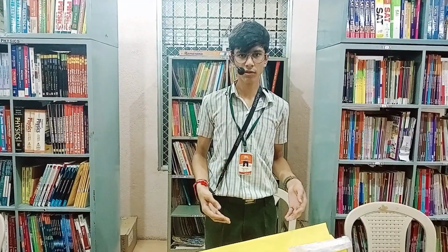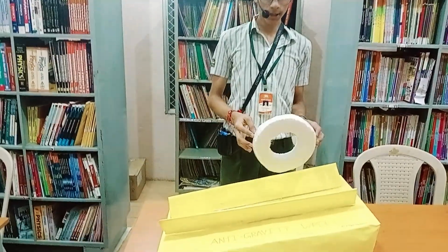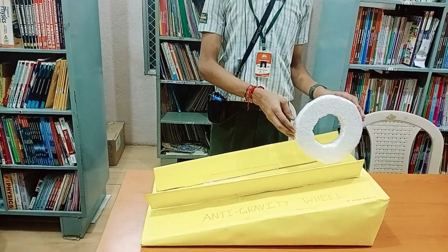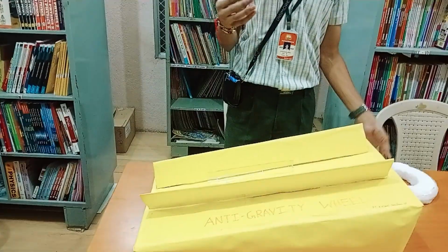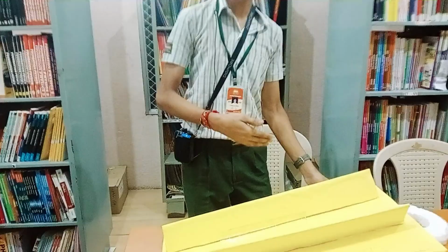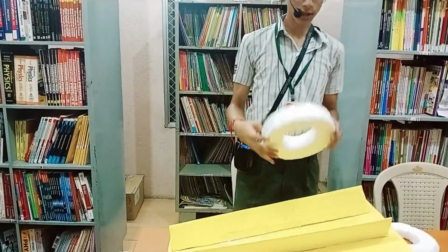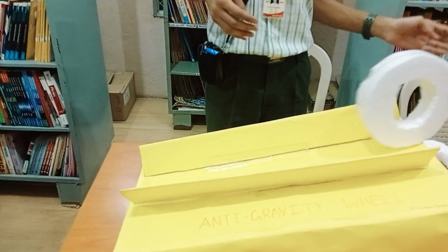So this project is about the physics anti-gravity wheel. Normally this wheel will travel from top to bottom like this. But can I try that it should travel from here to here? I have a special wheel which can do that. In this wheel it can travel from bottom to top like this.